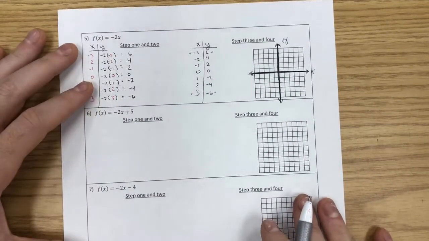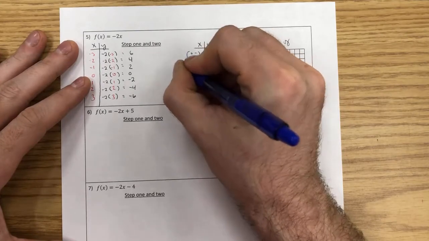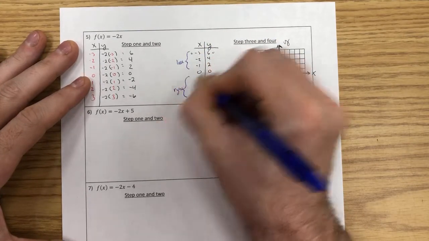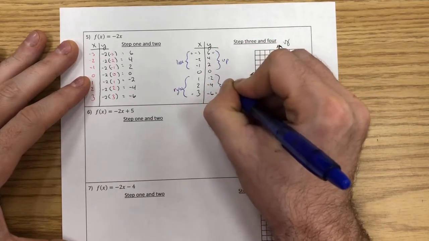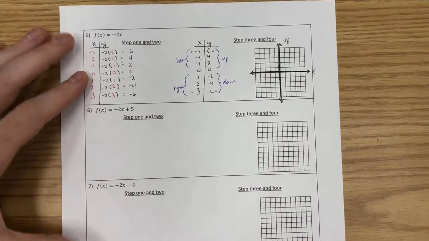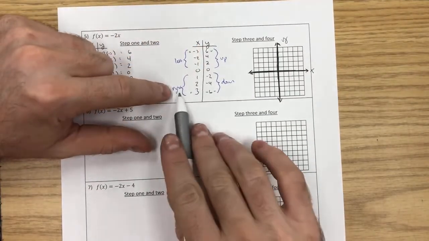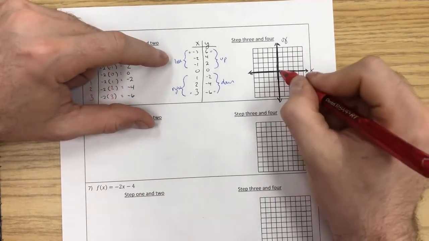X. Perfect. And we remember that negative means left and positive means right. Positive for the y means up. Negative for the y means down. So these first few we're moving left and up, and for the last few we're going to be moving right and down.